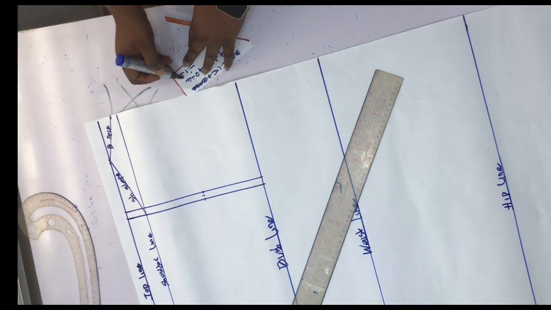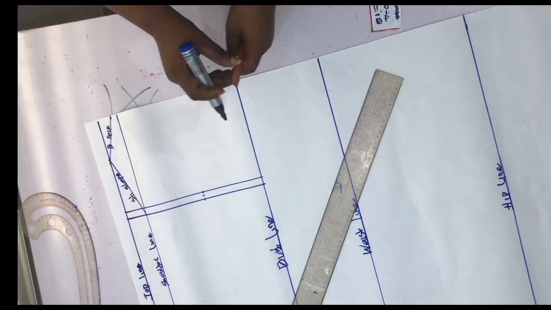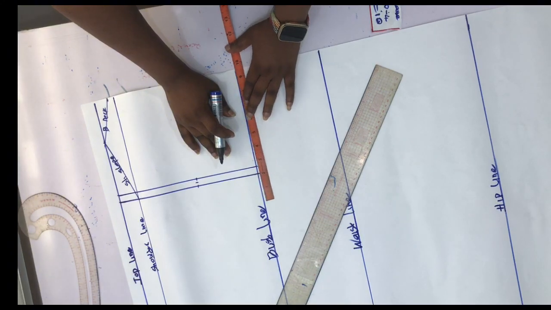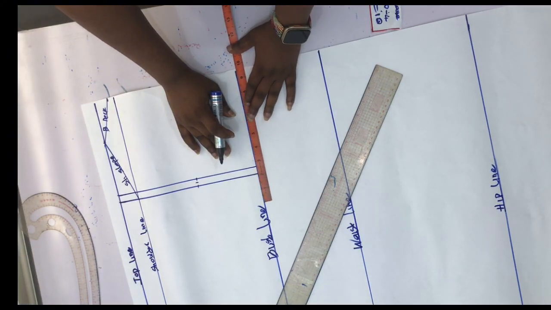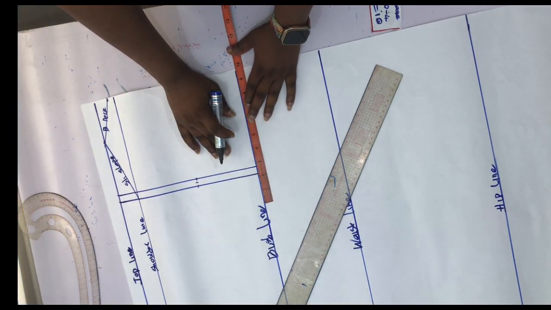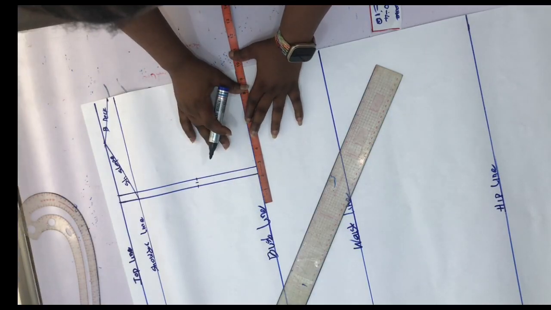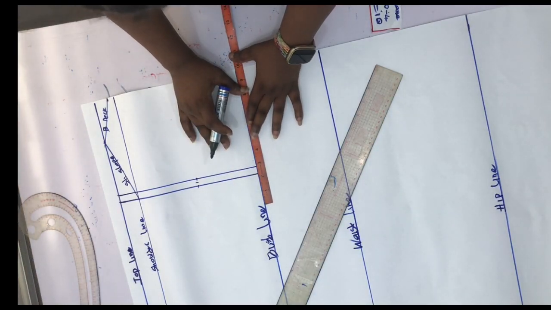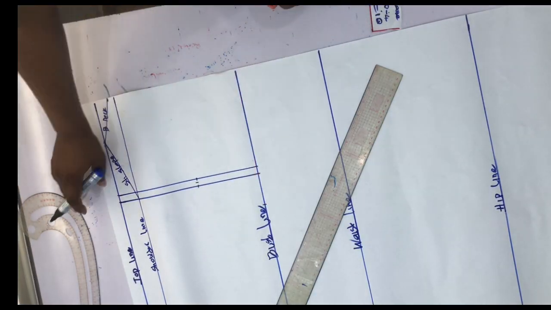By 4. So my bust circumference is 39. Then my wearing ease is 1 inch, making it 40. Then you divide it by 4, which gives you 10. So I'm going to measure 10 on the bust line.